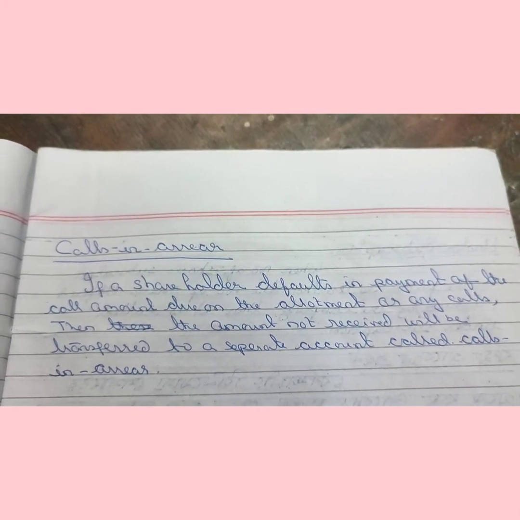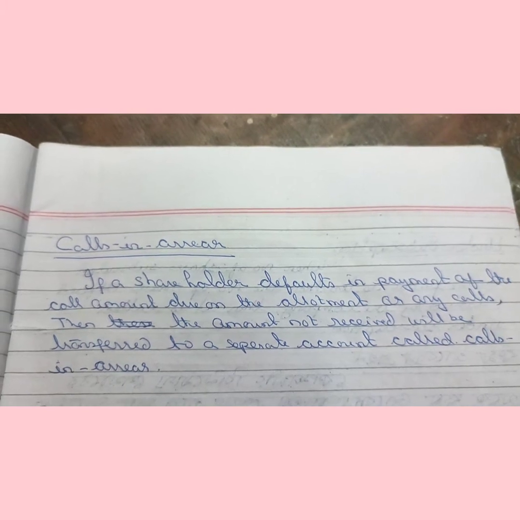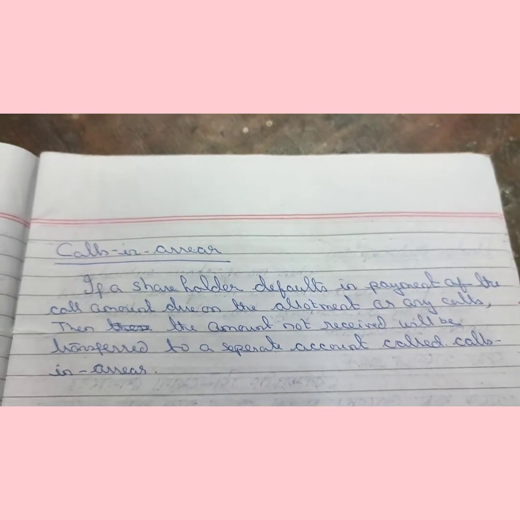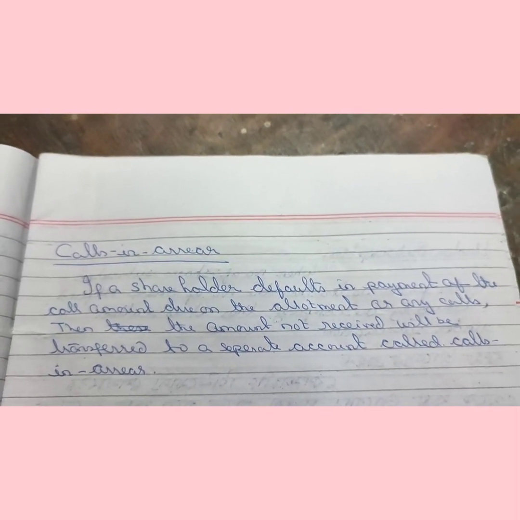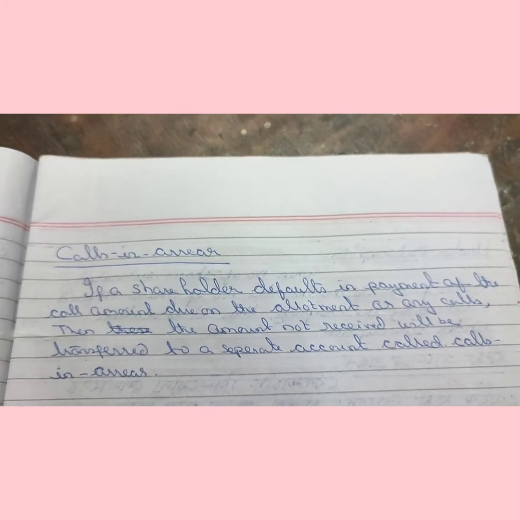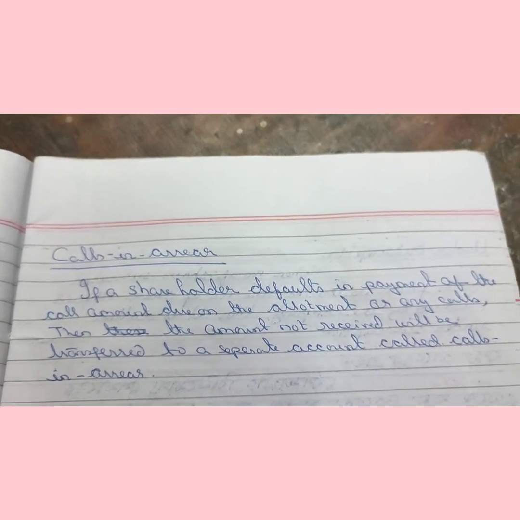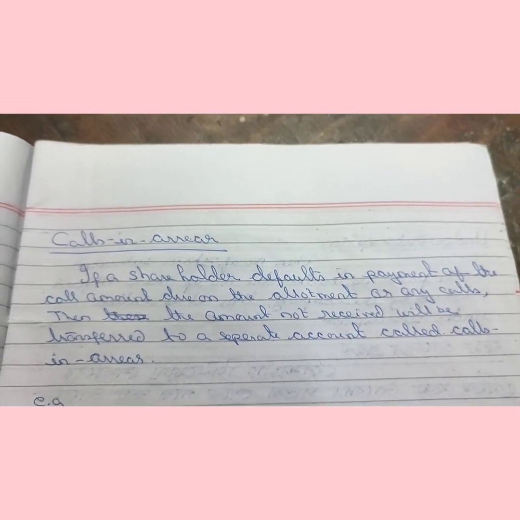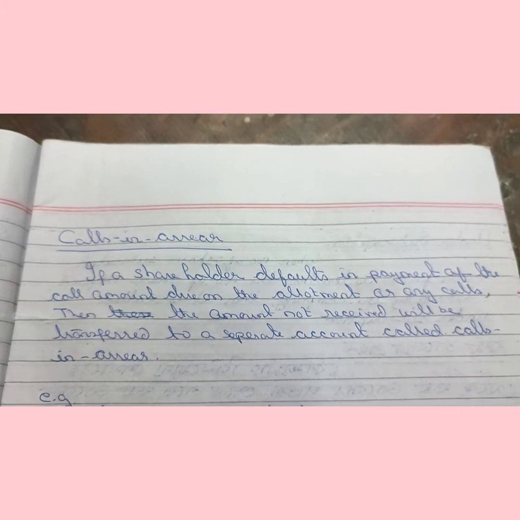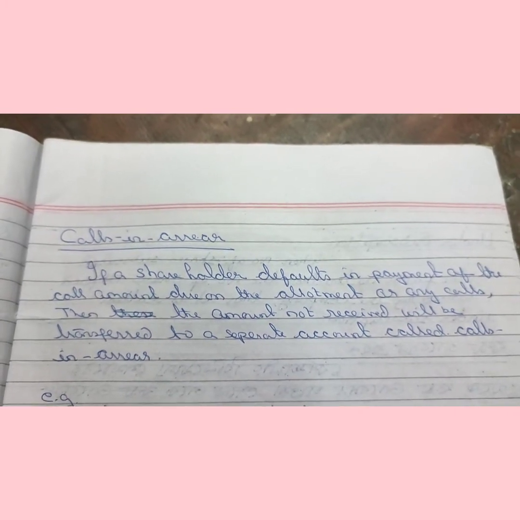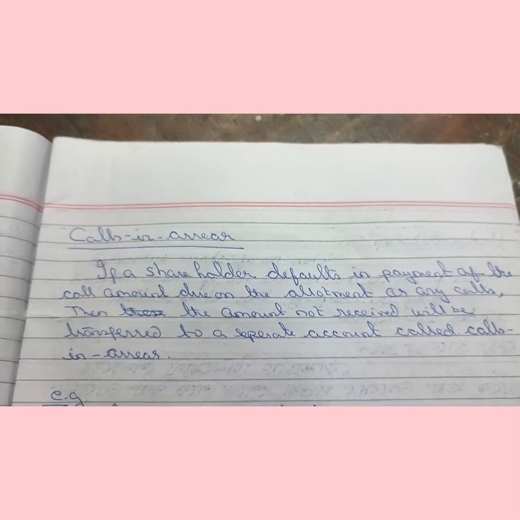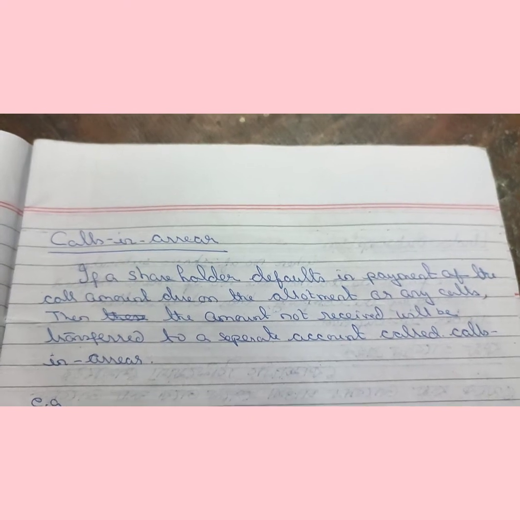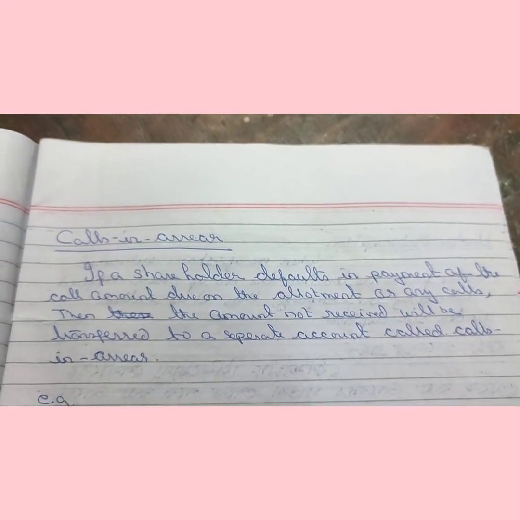Suppose, for example, a company has issued 10,000 shares of rupees 10 each, and the value of share is rupees 3 on application, rupees 4 on allotment and rupees 3 on call. One shareholder holding 100 shares has not paid the call money. That means one shareholder who is holding 100 shares has not paid the call money of rupees 3 per share.